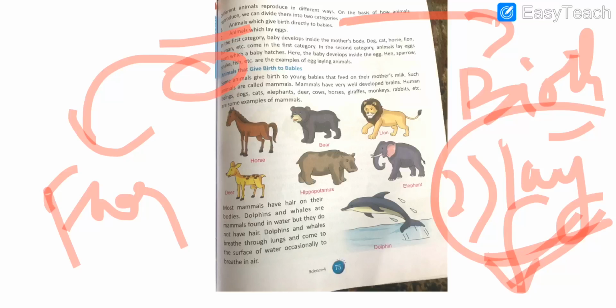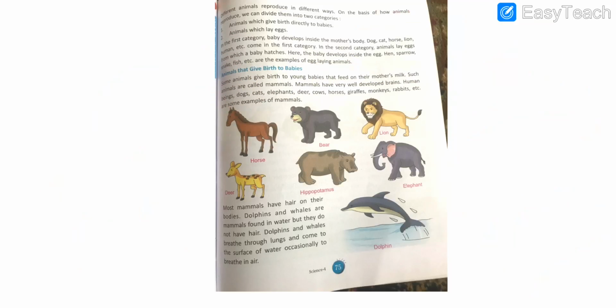Now we will see what are the features of the animals that give birth to their babies. Students, the animals that give birth to their babies feed them on the mother's milk, and such animals are called mammals. Thus, mammals are the animals that give birth to their babies, and after birth, their babies feed on the mother's milk.